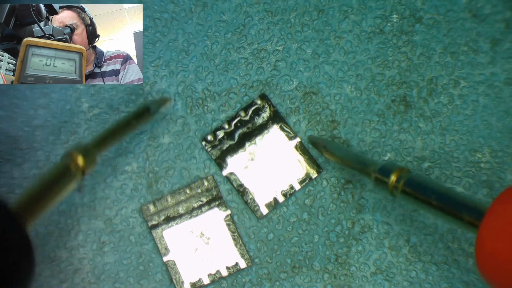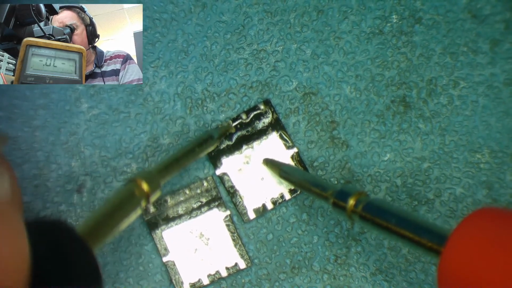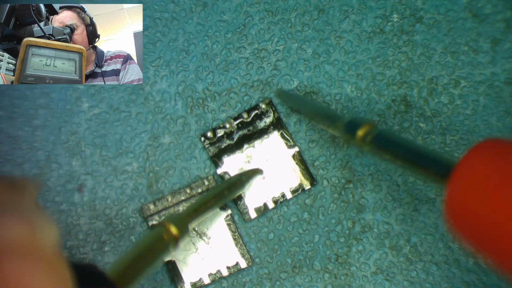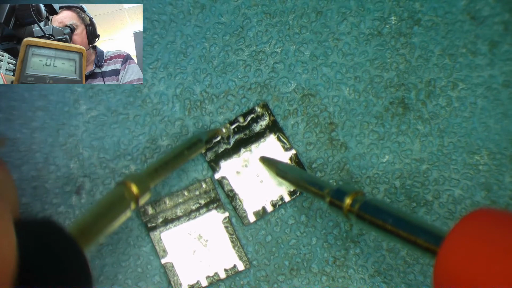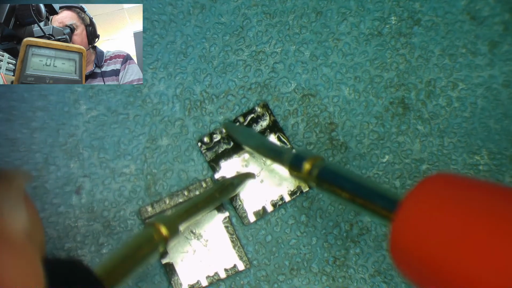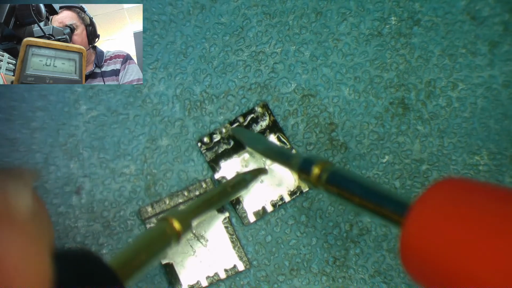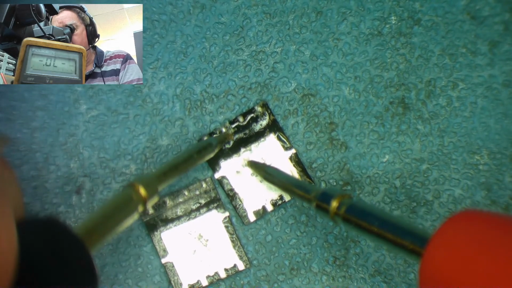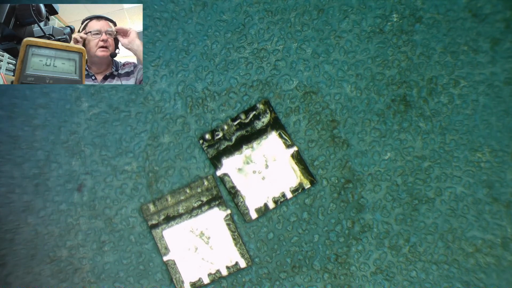So the same with the other one. This way you should see a diode. This way should be open. If we touch the red to the gate, yeah, this should now be a short. Should be switched on. Switch the black to the gate, it should be switched off again. Yeah, that's how you test FETs. So those two we can test.